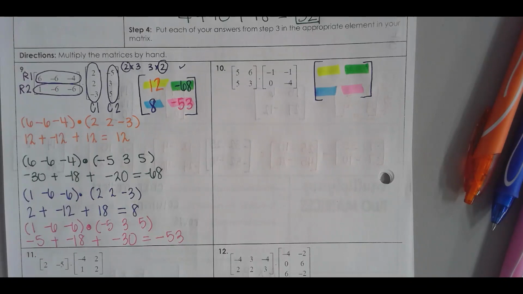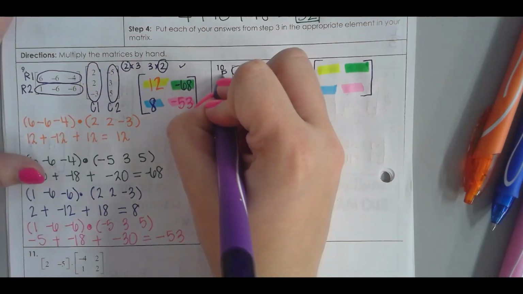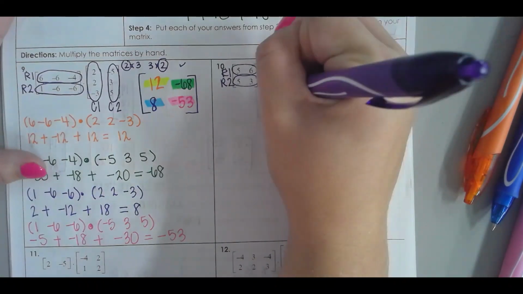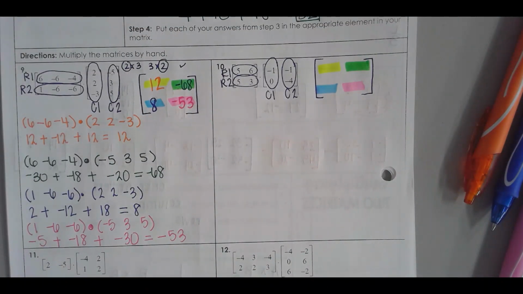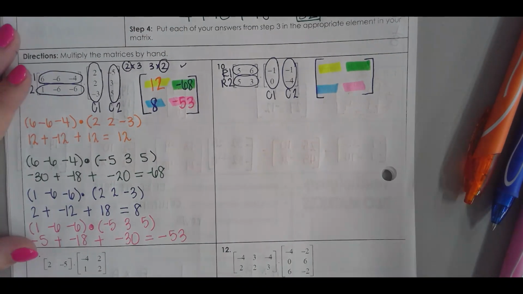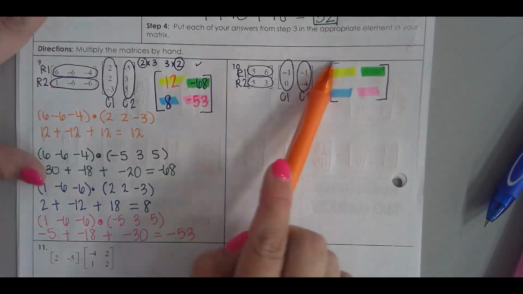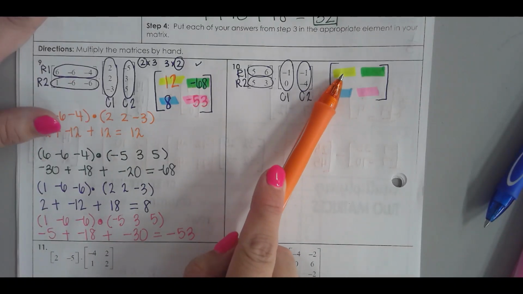So if we circle the rows and label them row 1, row 2, and the columns, column 1, column 2. So here what I have in yellow, I'm going to do which row? 1. Which column? 1. Yep, row 1 and column 1.